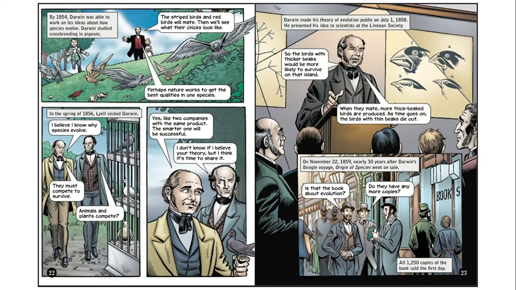So the birds with thicker beaks would be more likely to survive on that island. When they mate, more thick-beaked birds are produced. As time goes on, the birds with the thin beaks die out.